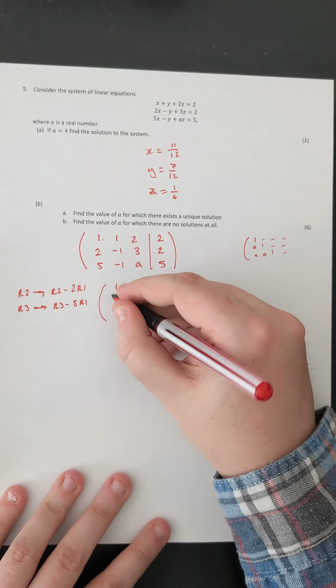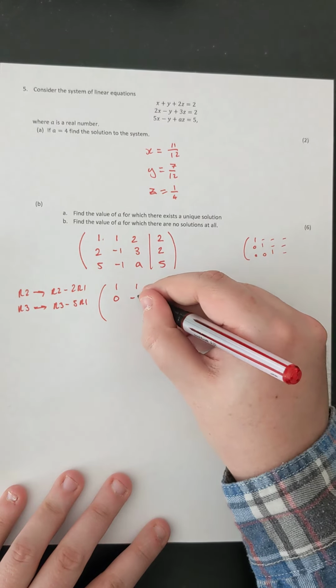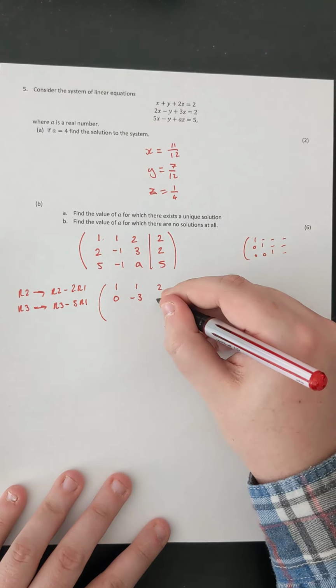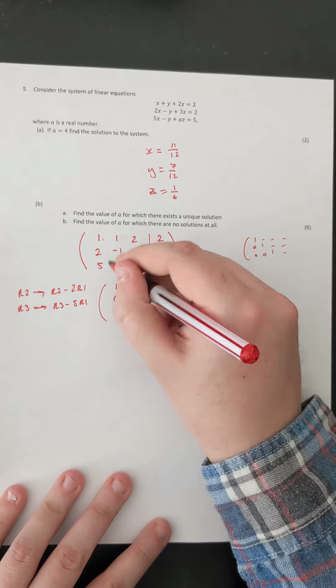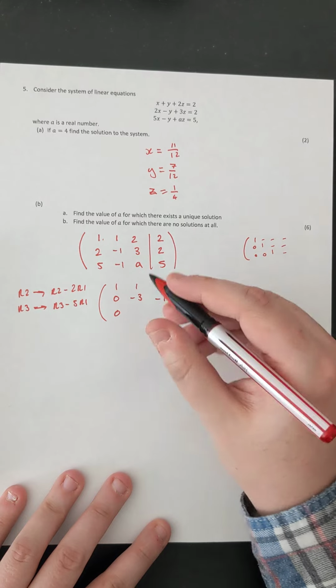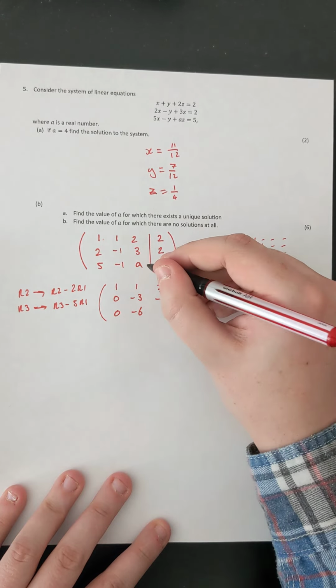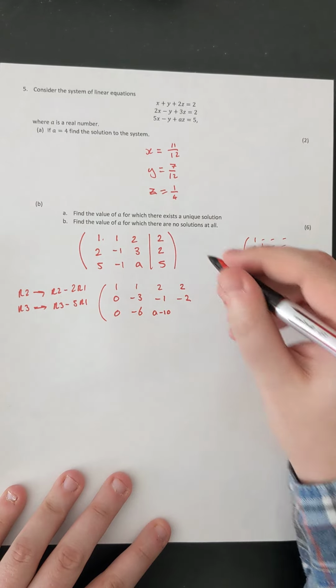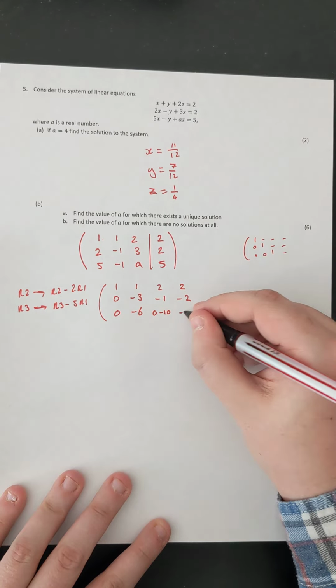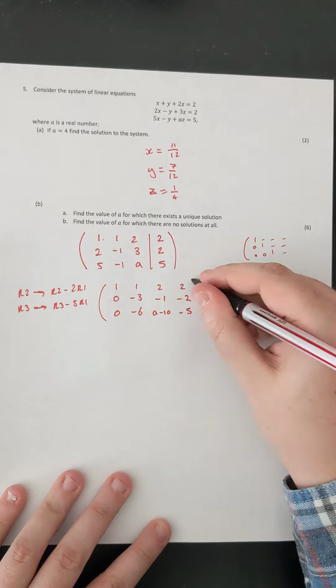My second row, 2 subtract 2 is 0, negative 1 subtract 2 is negative 3, 3 subtract 4 is negative 1, 2 subtract 4 is negative 2. My third row, 5 subtract 5 is 0, negative 1 subtract 5 is negative 6, a subtract 10 is just a subtract 10, and 5 subtract 10 is negative 5.